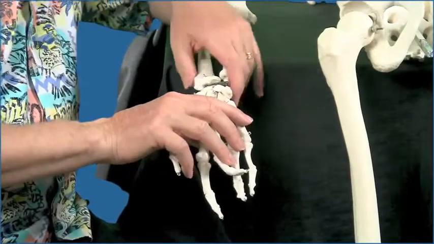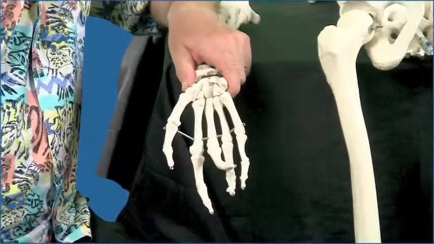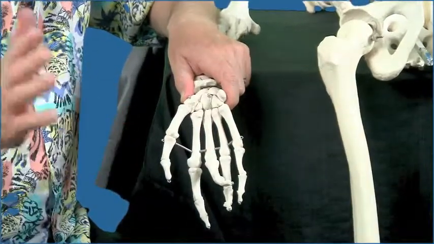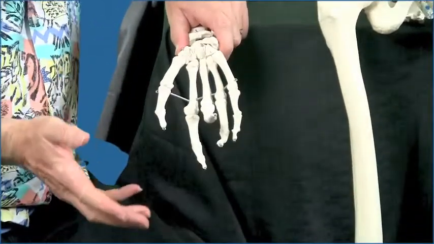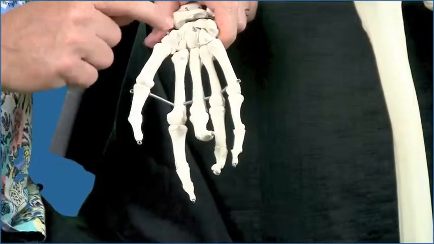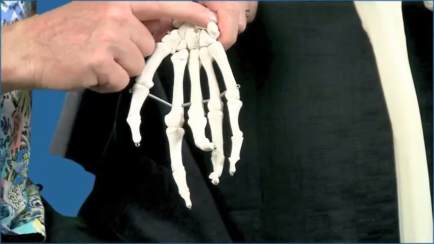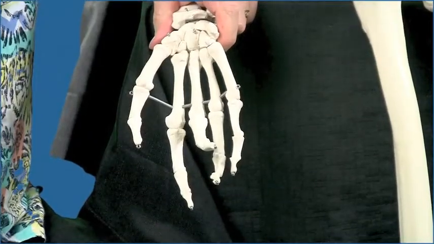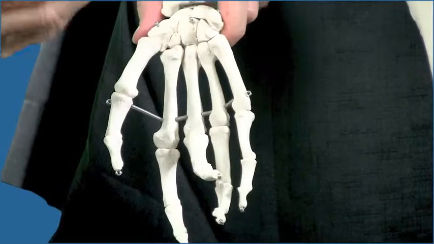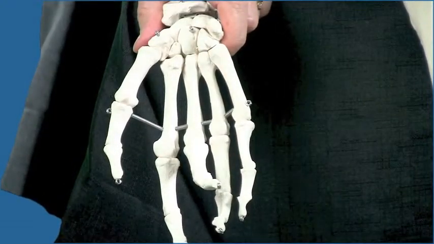Now, when we look at the wrist, what we want to do is to have a system for naming the bones. First of all, we want to always go from lateral to medial. So as you remember, in the anatomical position, we have our thumb lateral. So we're going to be naming these from lateral to medial. We also want to be aware of the fact that there are 8 carpal bones. These 8 carpal bones are arranged in 2 rows of 4 bones each.